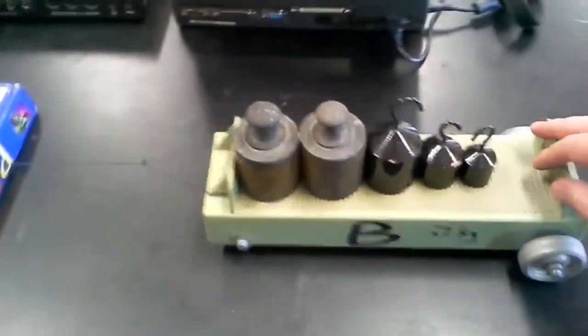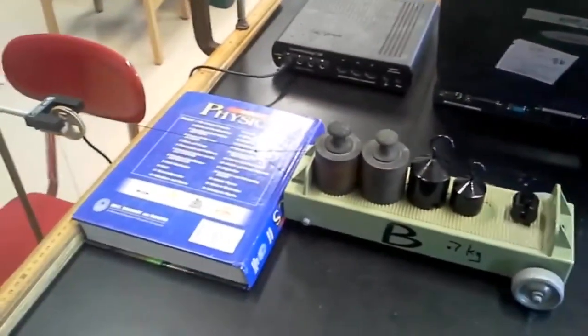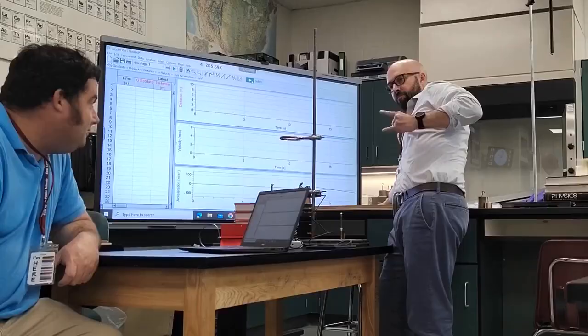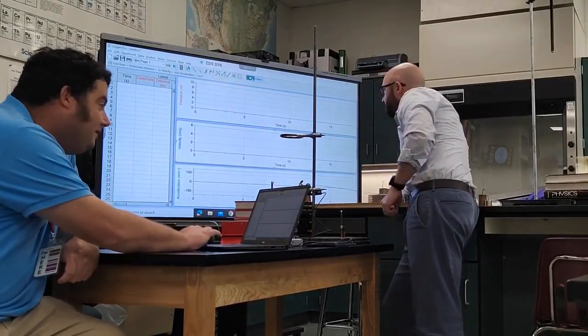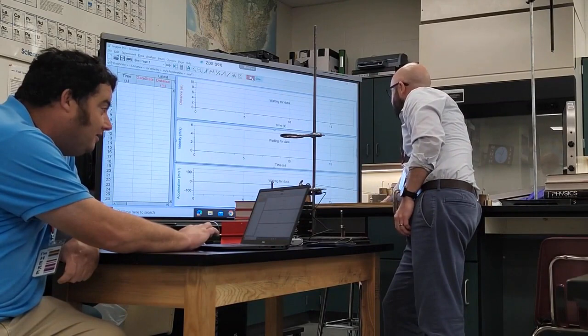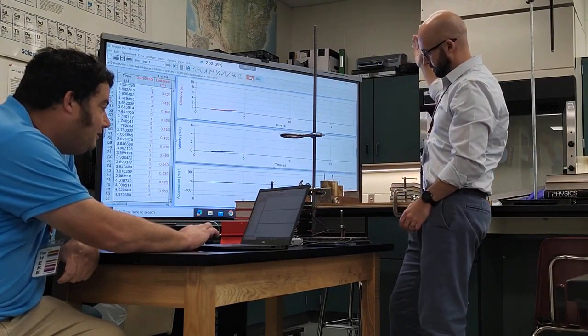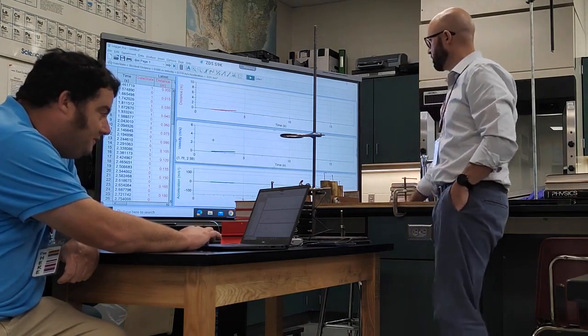What we're going to do is pull back the cart, and as it's being pulled by the hanging weight towards the edge of the table, that will be giving us the acceleration that we need to measure. Right now we have a 100-gram weight hanging off it, and I'm going to say go.